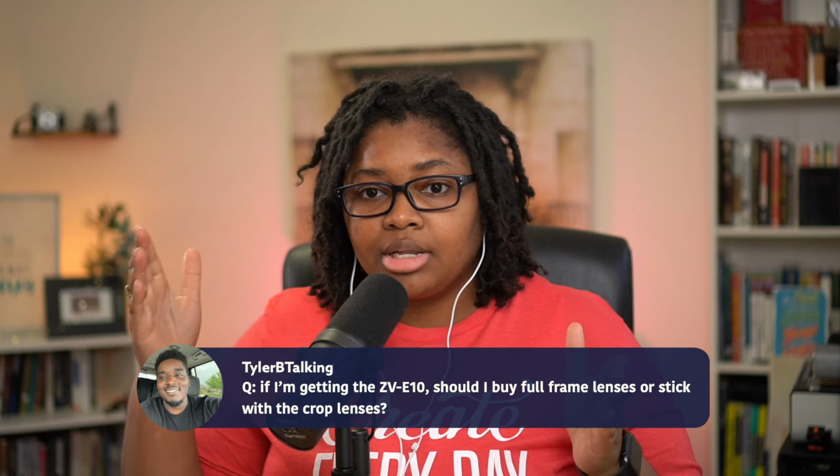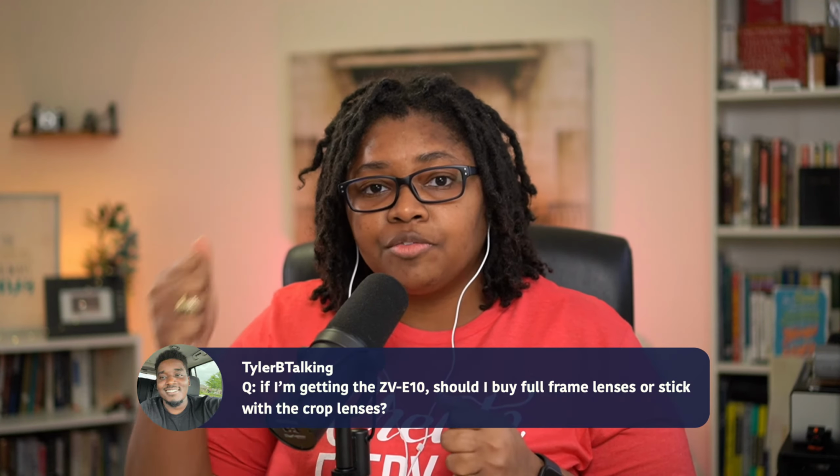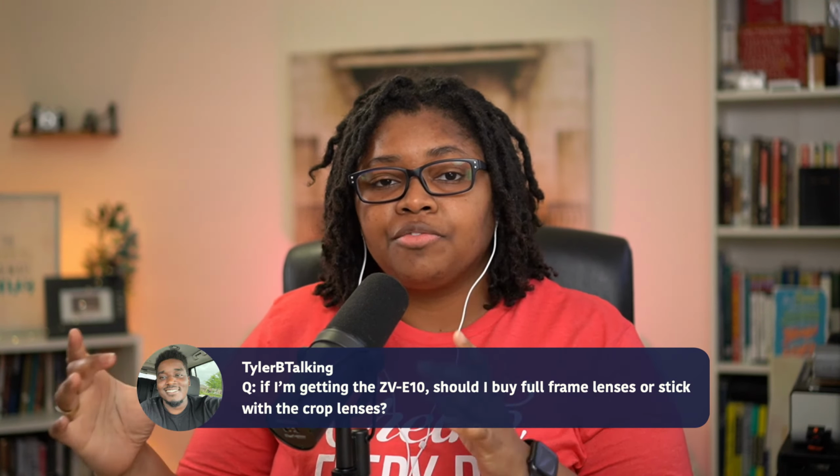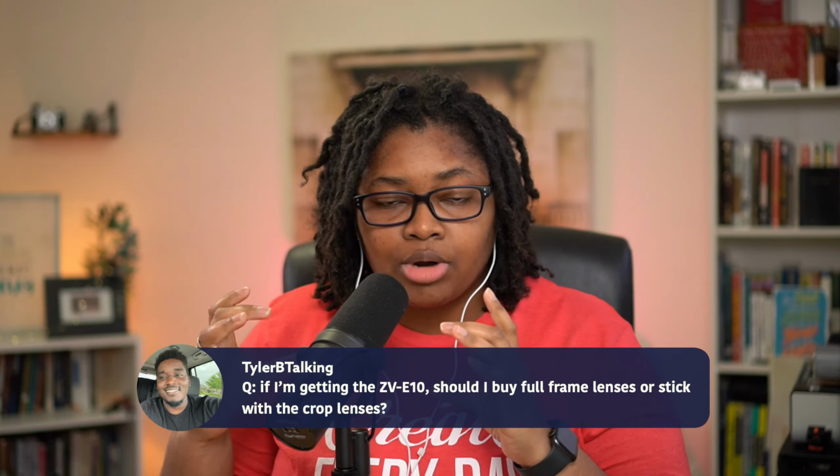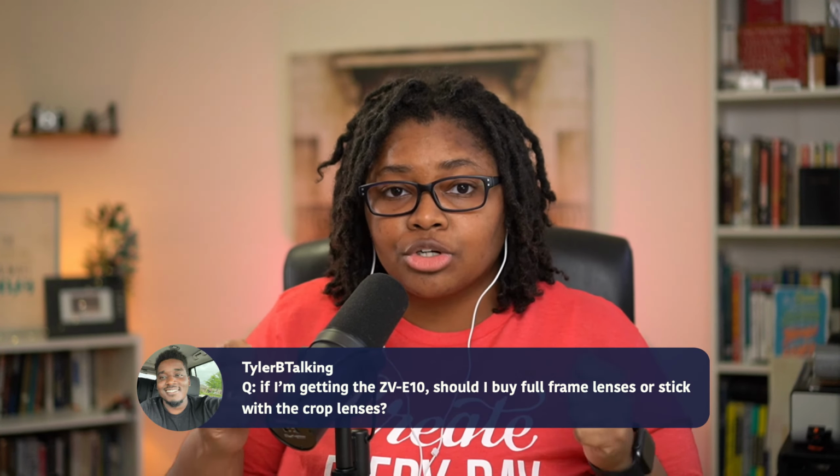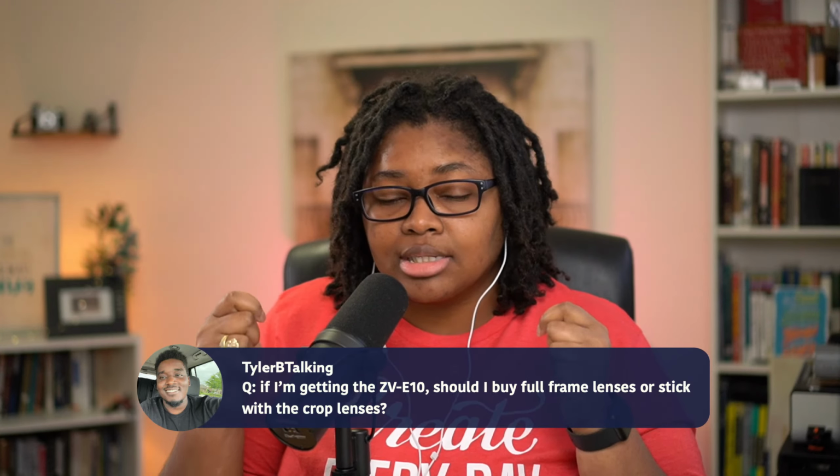You can upgrade and move those lenses around, because even when you get a full frame camera, there's a Super 35 mode on there that puts you in the crop mode. So you can use your crop sensor lenses on those full frame cameras. So it does not matter. And if you want to transition into full frame, you can.